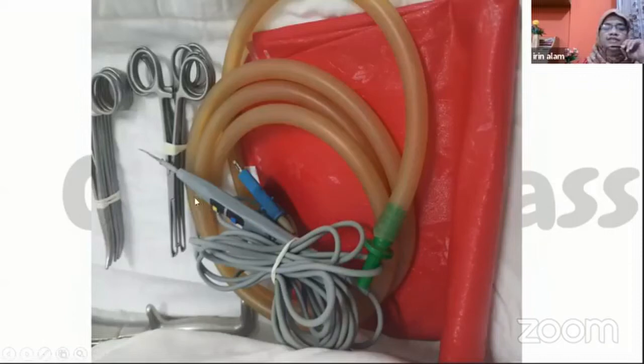If we push this, then tissue will be cut. It is attached to the electricity and the tissue will be cut. And if we push this, the tissue will be coagulated. If there is bleeding from small bleeding vessels, we coagulate with this. We coagulate by pushing this instrument button, and the bleeding vessel will be obliterated by coagulation.